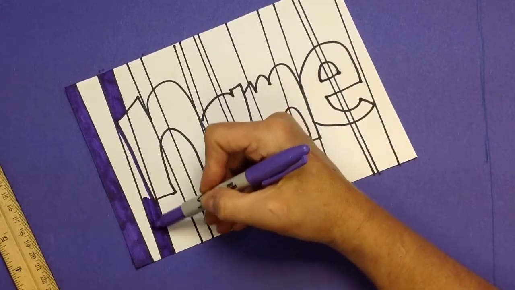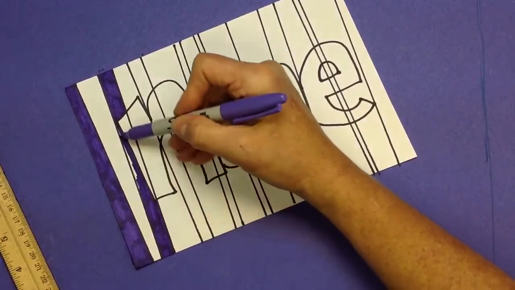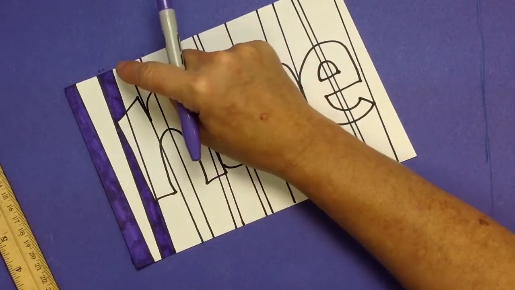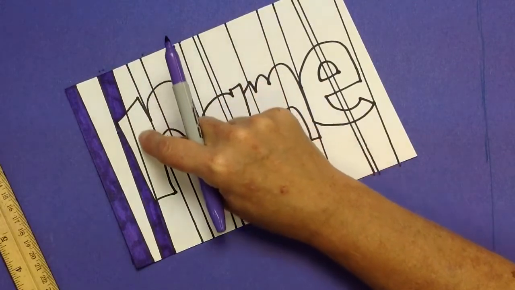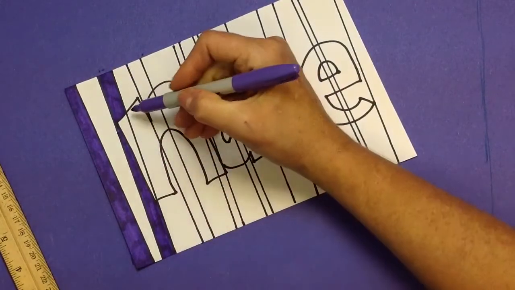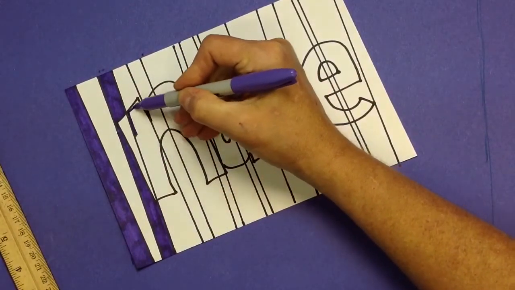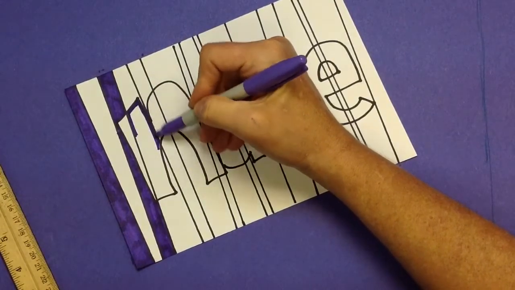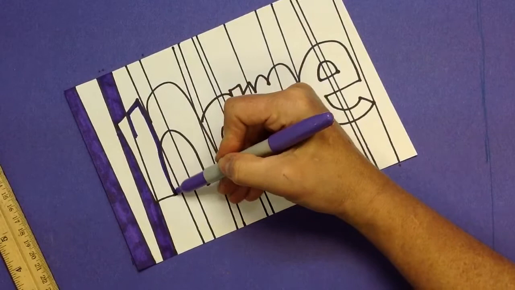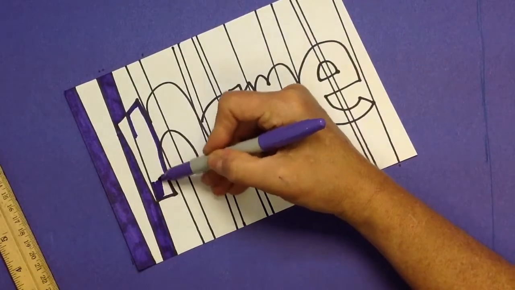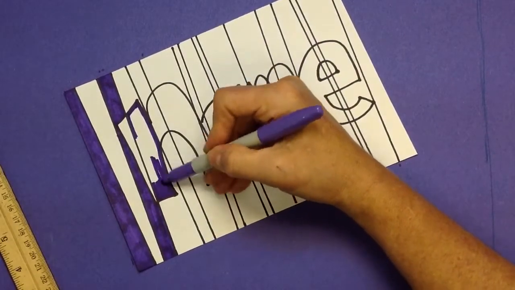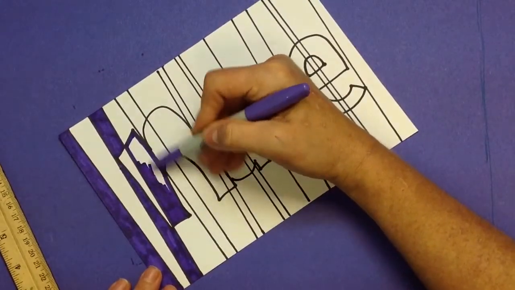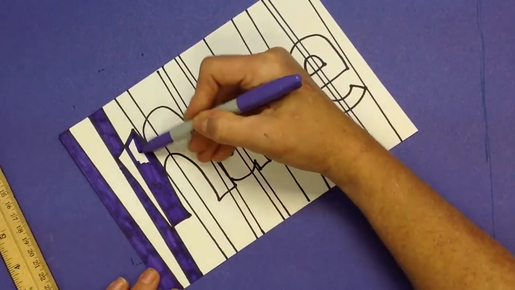I'm going to leave that section white. If I have the next stripe white, then anything that crosses that becomes my purple. So only within each stripe do the colors switch and change. Let's watch the whole thing in time lapse.